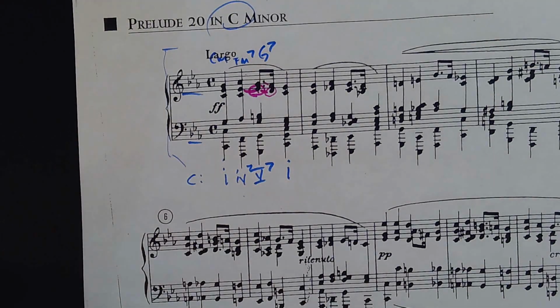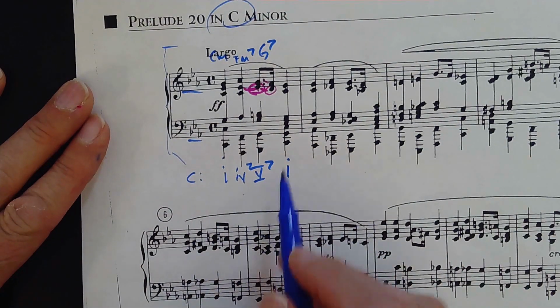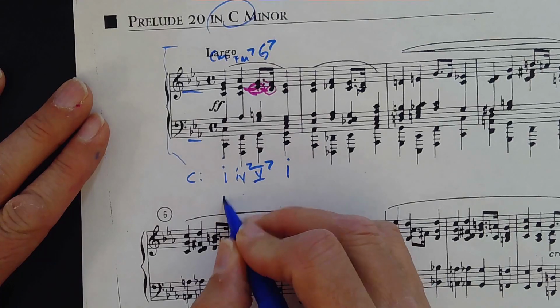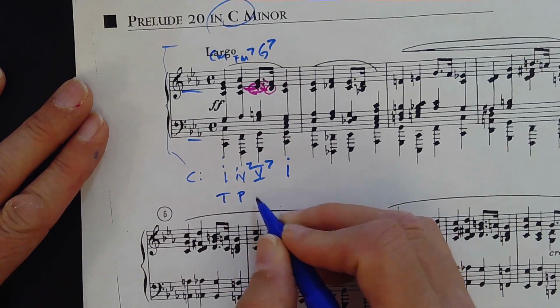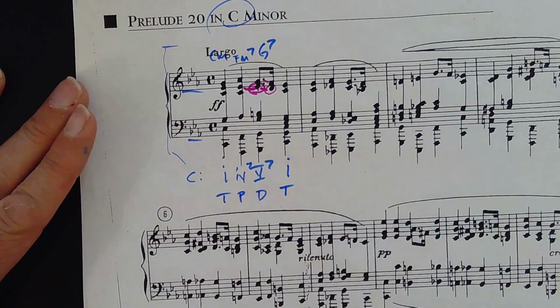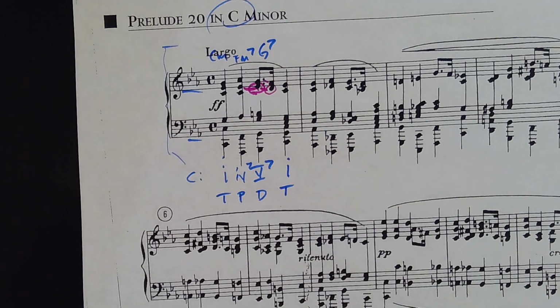So I'll try to play softly. Right here, this is a complete harmonic cycle. This is tonic, predominant, dominant, tonic. Now, I just want to play the first 2 measures for you and see what you notice. Here's measure 2.